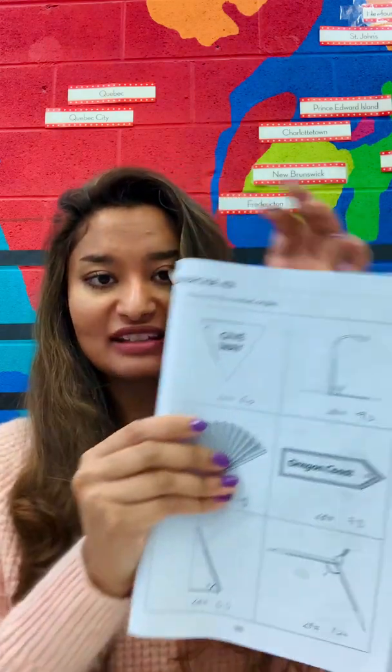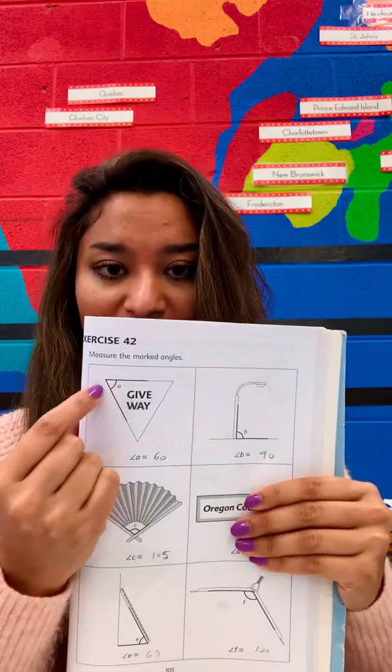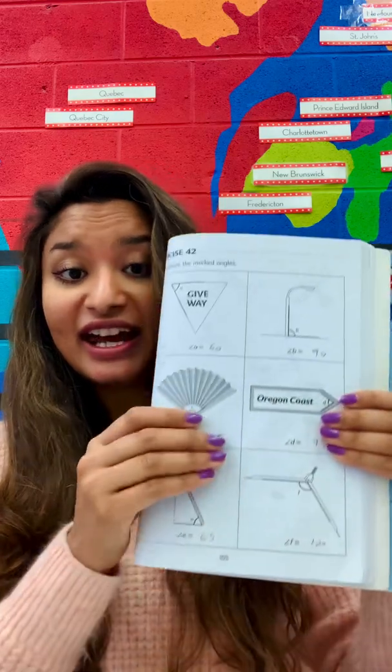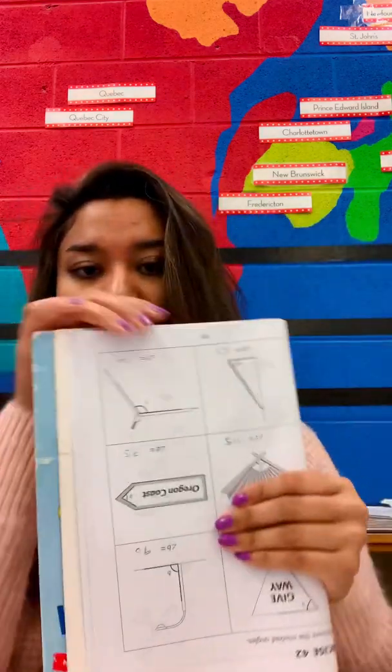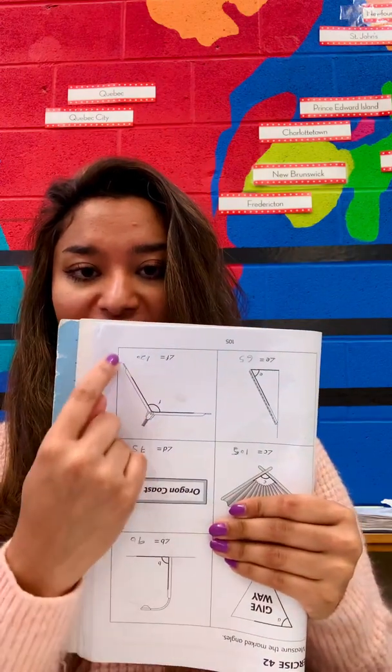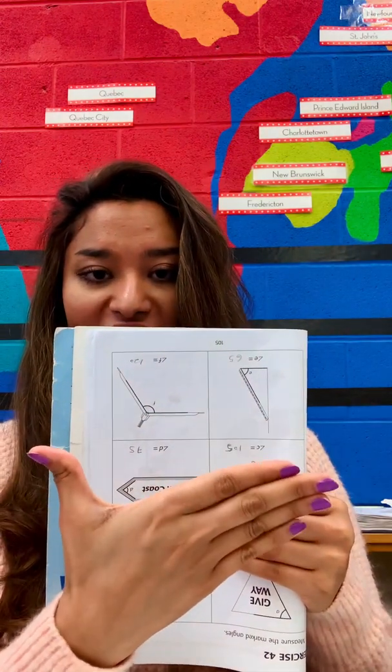If it's an acute angle, as in this one, it's less than 90. And if it's an obtuse angle, even if it's upside down, or if you flip the picture and you see that it's open wide, it is greater than 90.